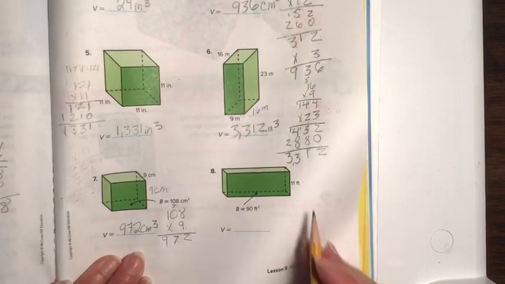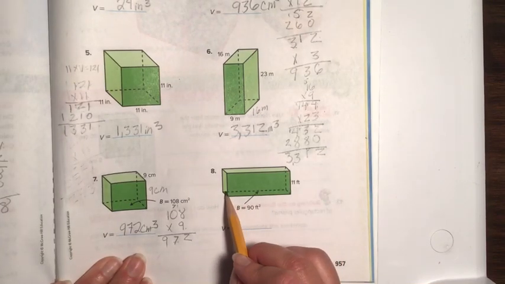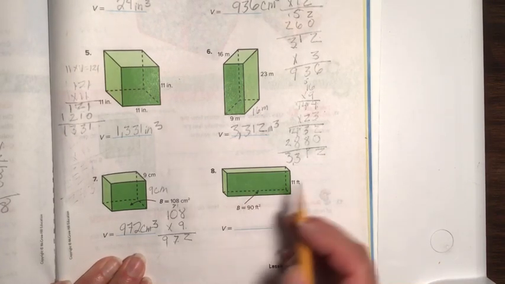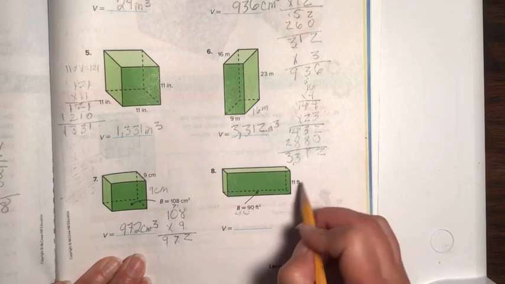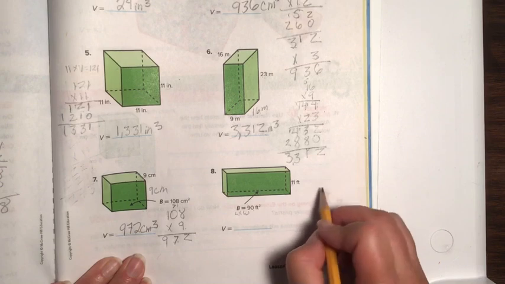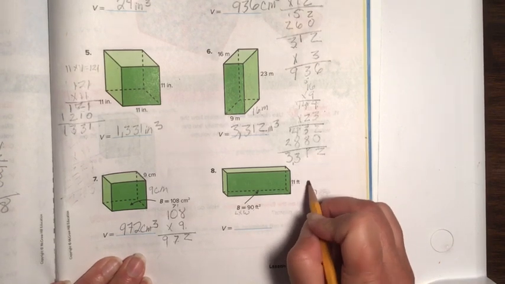Okay, now they are pointing specifically that this bottom part, which is the base, which also means length times width, is 90, and then they've given us the height. That was so kind of them. So we have 90 times 11.